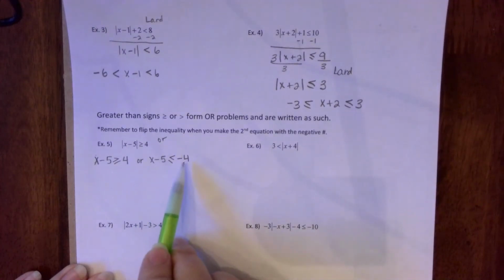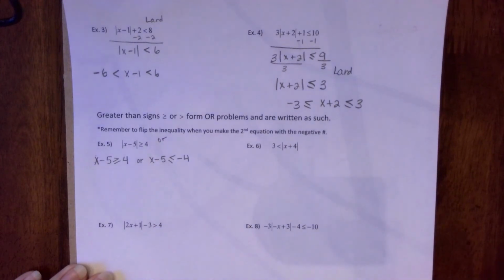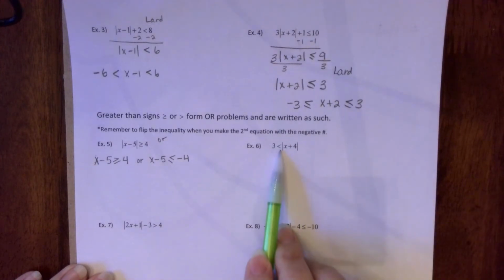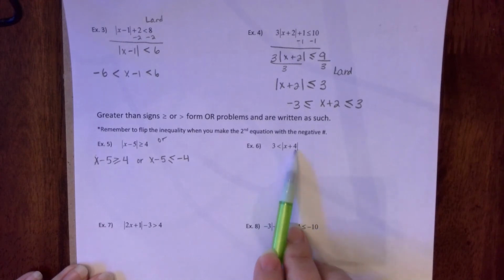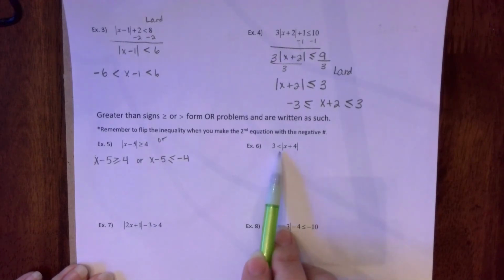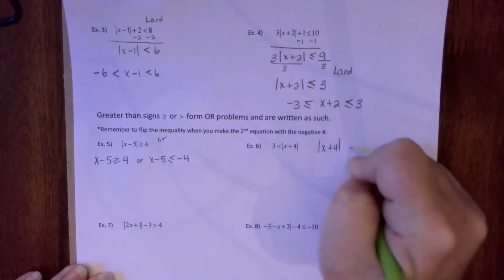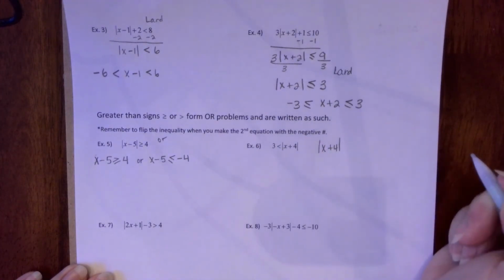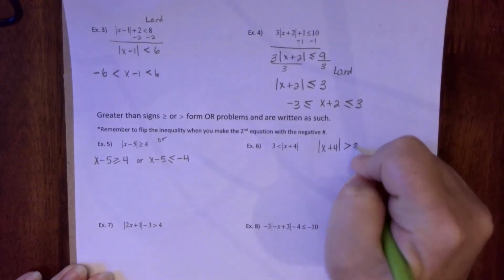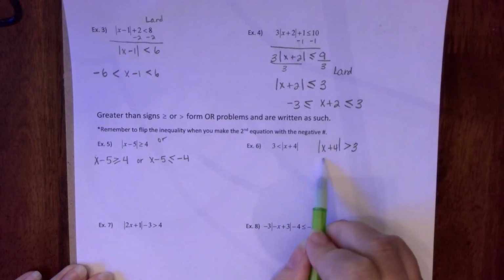And I changed that to be a negative 4. All right, number 6. If you look at it the way it is, you're like, ooh, that's less than, that's land. But it's not, because look, your absolute value is on the wrong side. So the first thing you need to do is rewrite this so that your absolute value is on the correct side. Also notice that the mouth is eating the absolute value, okay?